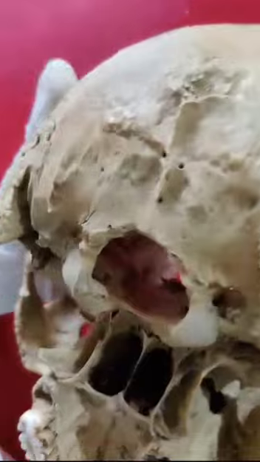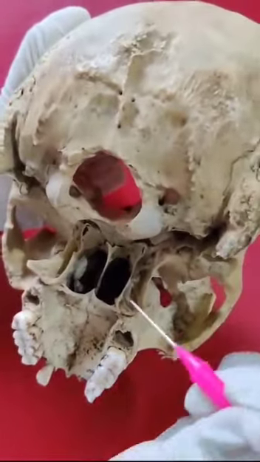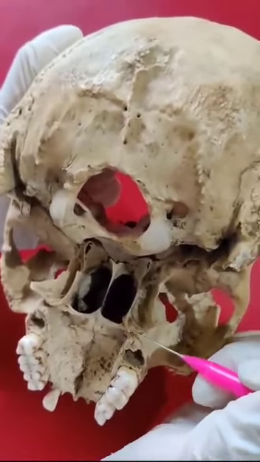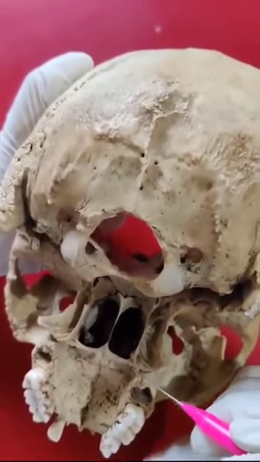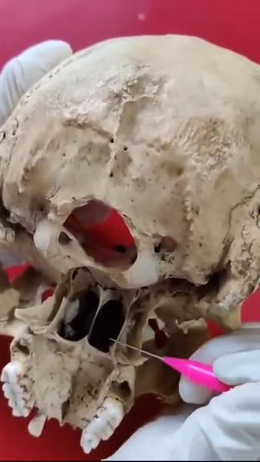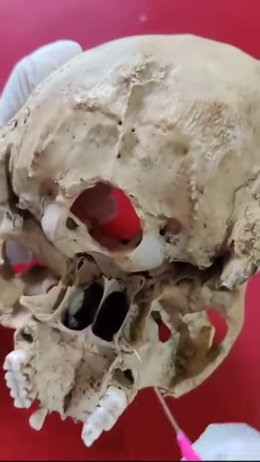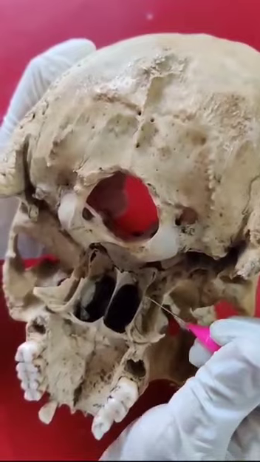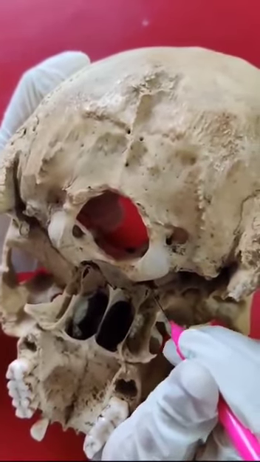Now, holding in the anatomical position, over here you can see the posterior free border of the medial pterygoid plate. Inferiorly, you can see it forms a process downwards and laterally. This is called the pterygoid hamulus. And superiorly, the posterior free border of the medial pterygoid plate forms a depression which is called the scaphoid fossa.